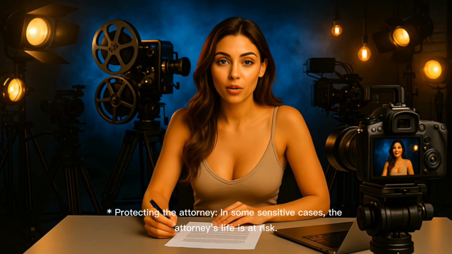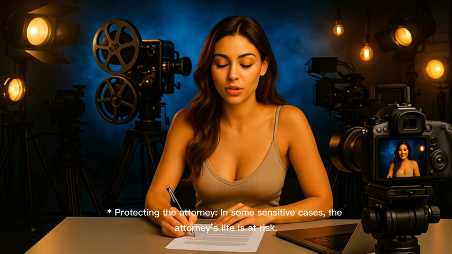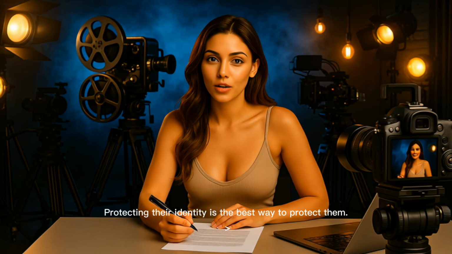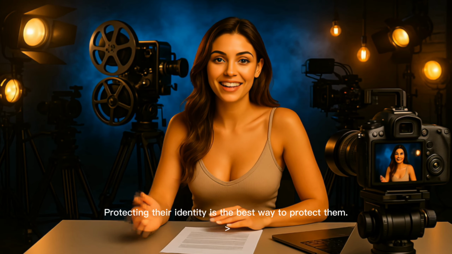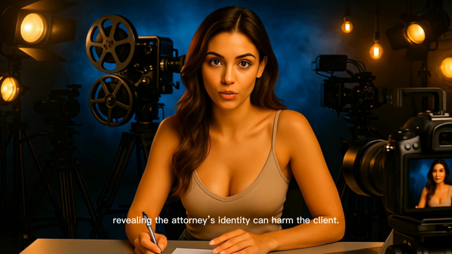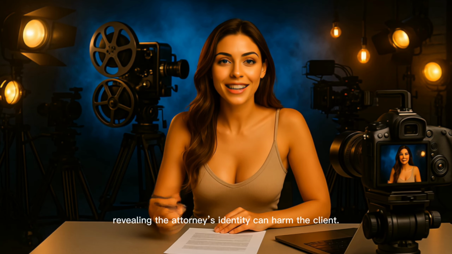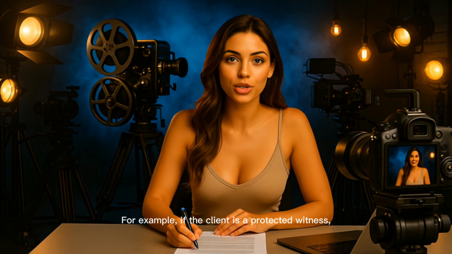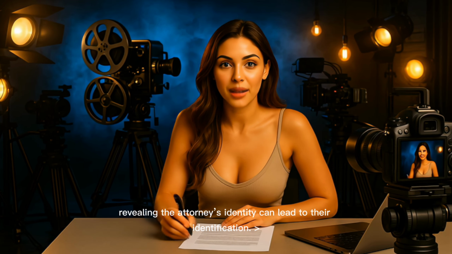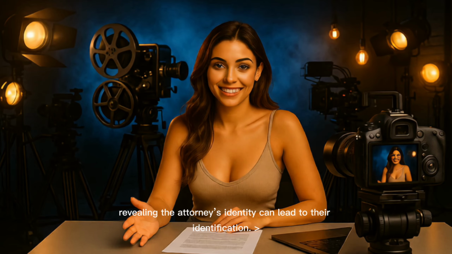Protecting the attorney. In some sensitive cases, the attorney's life is at risk. Protecting their identity is the best way to protect them. Protecting the client. In some cases, revealing the attorney's identity can harm the client. For example, if the client is a protected witness, revealing the attorney's identity can lead to their identification.